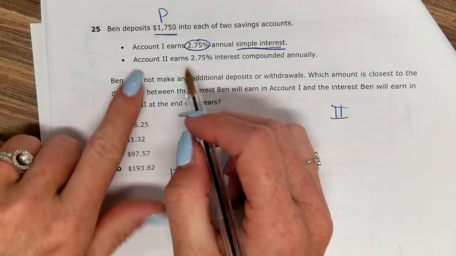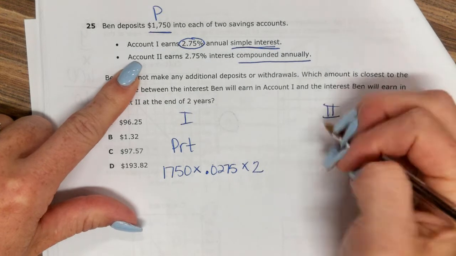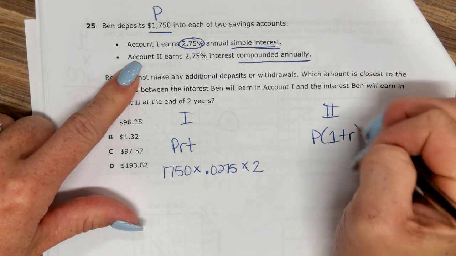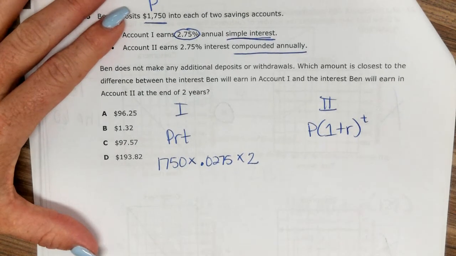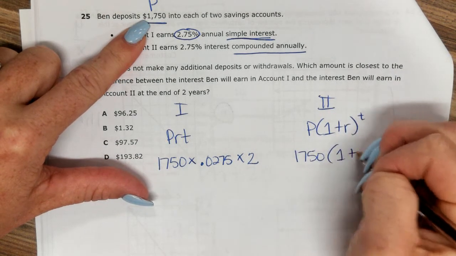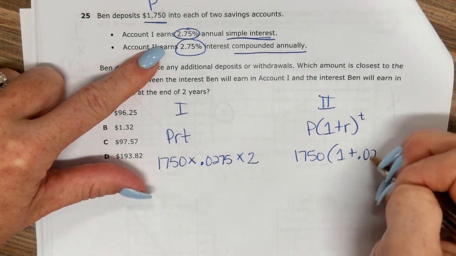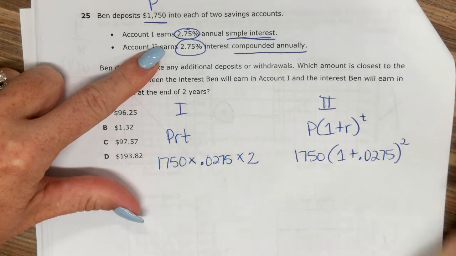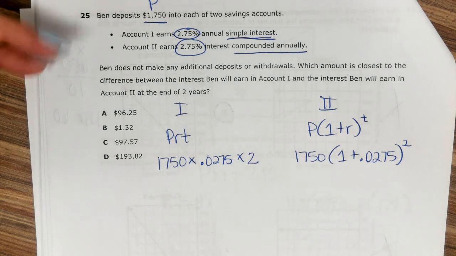All right, then we're going to set up account 2, which is what kind of interest? So I need to write the formula down for compound, and everybody should be writing with me that missed this question, or you will not get credit. All right, the principal is the same, $1,750. Open parentheses, 1 plus. The rate is actually the same too, 0.0275, and the time's the same. So the only thing that's different is which formula we're using.